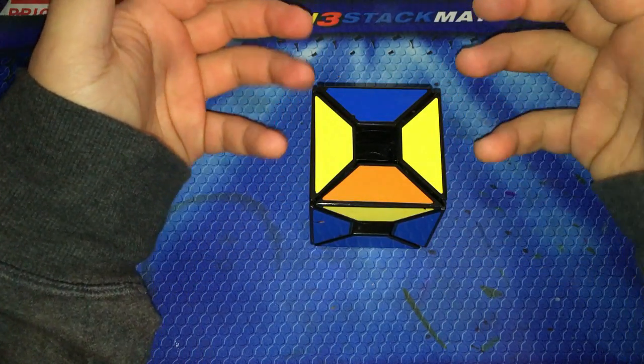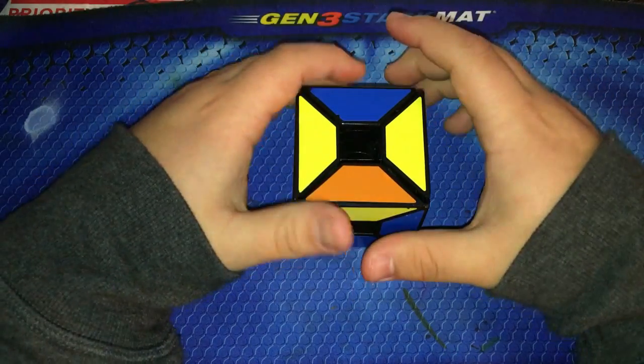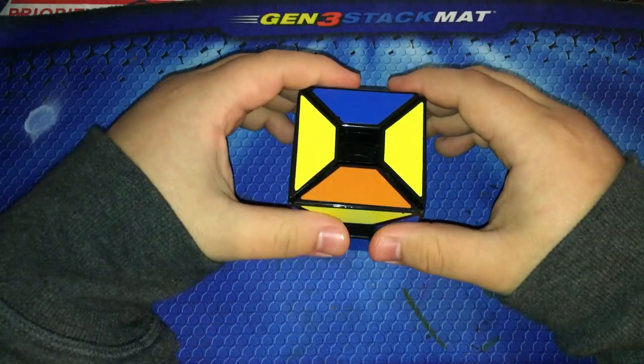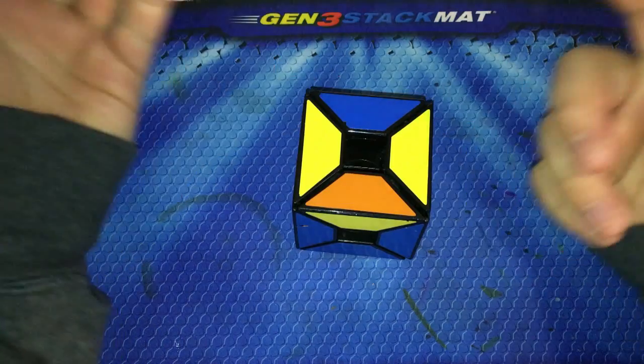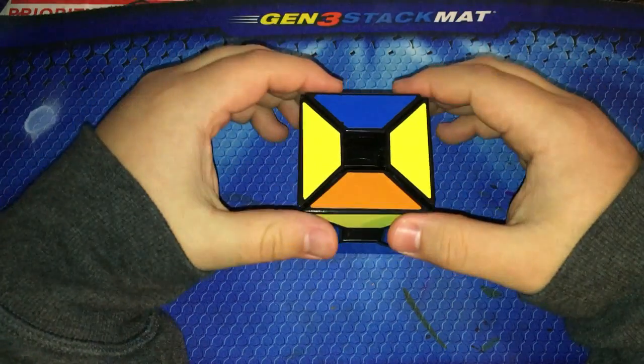So step 3 is where we're already pretty close to solving this puzzle. All that's left here is to get all the yellow pieces facing up like these two here. When doing this step, there will be 3 cases. 1, all of the yellow will be facing up. And in that case, you're lucky. You can just go ahead and skip this step.